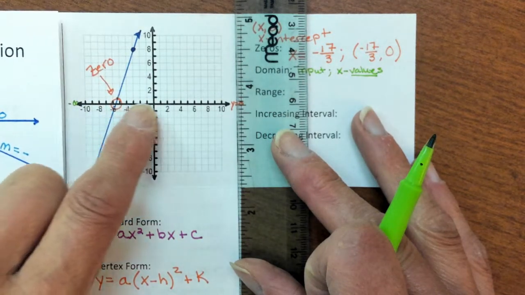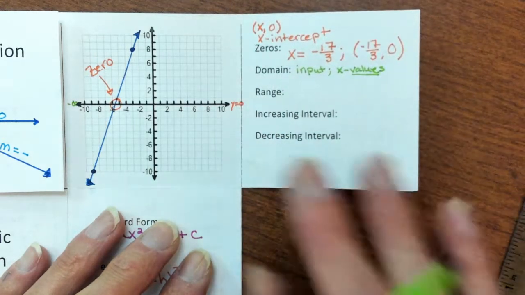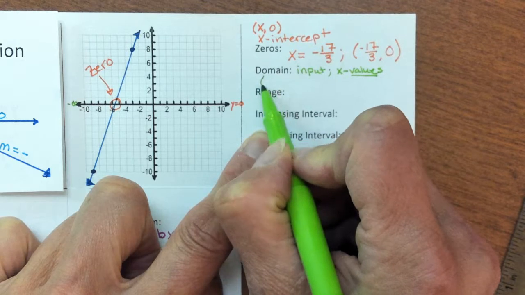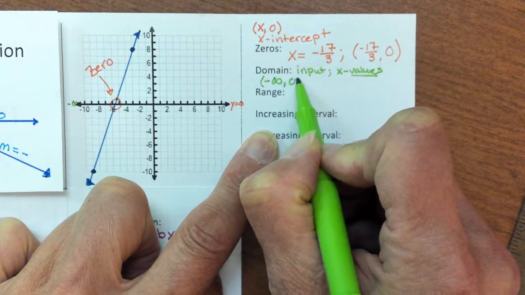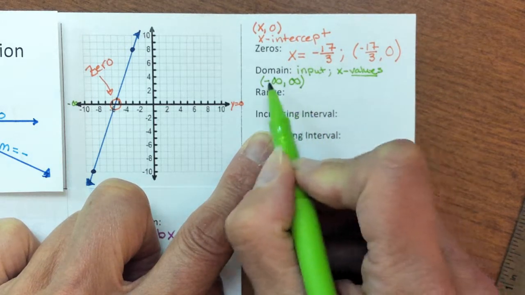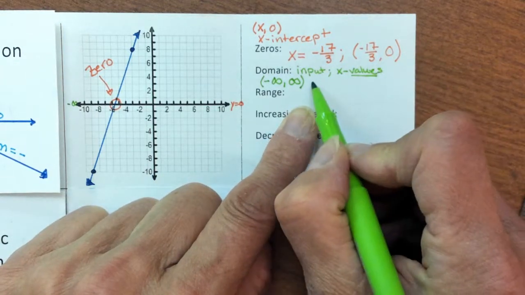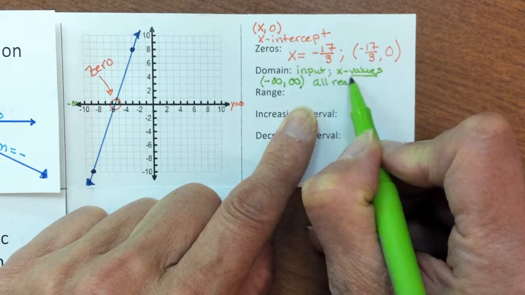And so this keeps giving me x values all the way. So that means that my domain starts at -infinity and it goes all the way to +infinity. This is what's called interval notation, and this is the same as all real numbers.